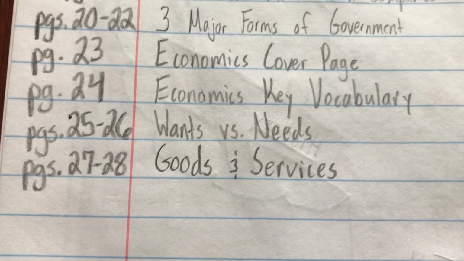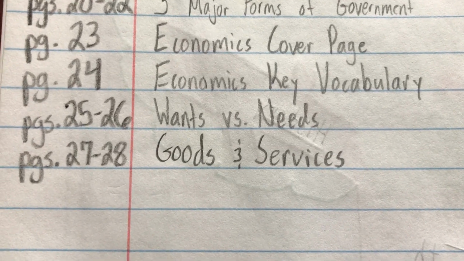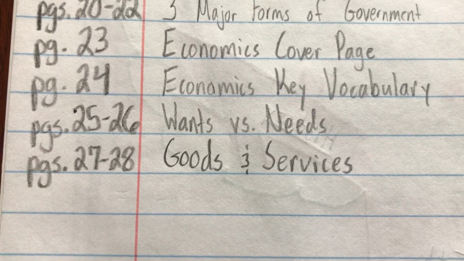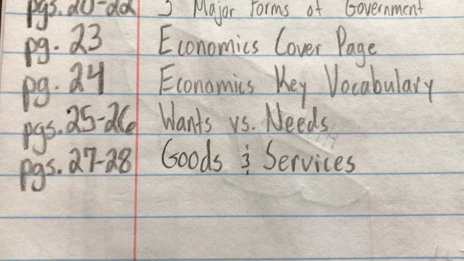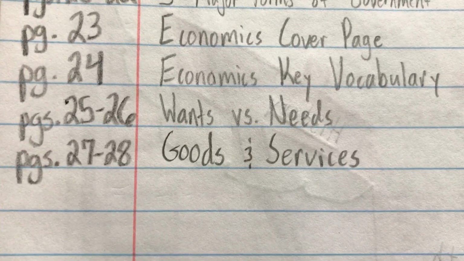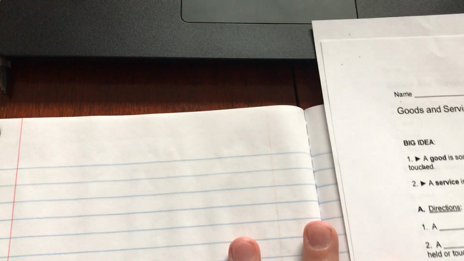Then we're going to pop over to our table of contents and make sure that we add in the next two entries for our table of contents. Make sure that you have pages 25 to 26, wants versus needs, which is what we did in the last episode of Journal Time, and pages 27 to 28, goods and services. You rock! All right, now we're going to go ahead and turn to our page 27 and 28.